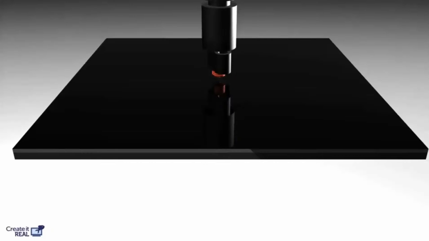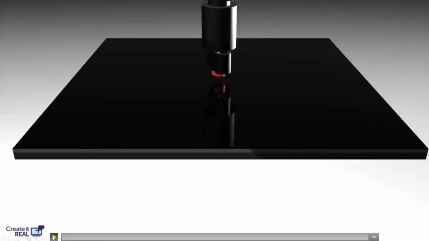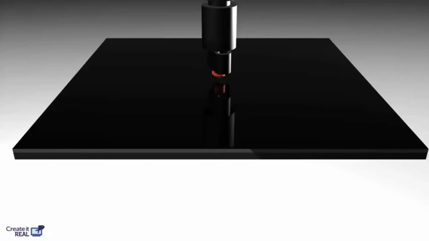And here, this is a very high-resolution simulation of FDM 3D printing. That is the kind of hot glue gun for plastic.